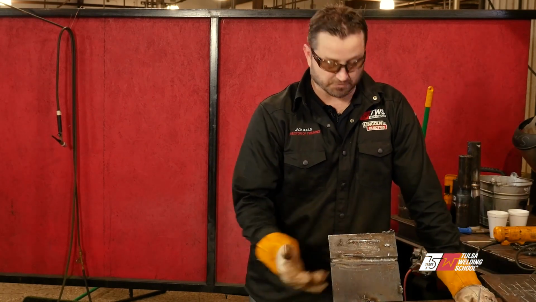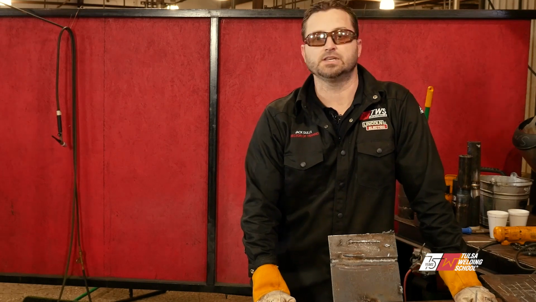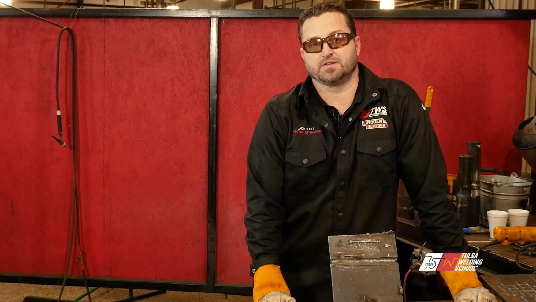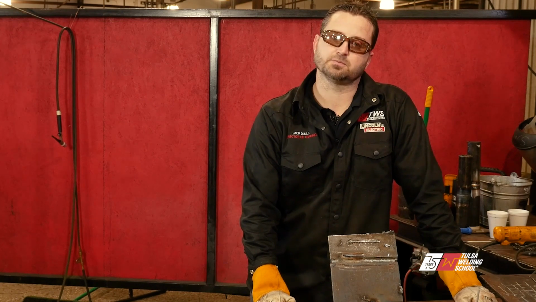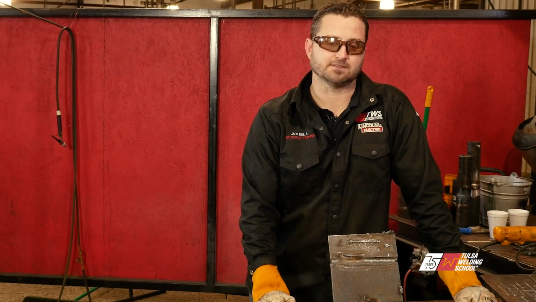Honestly, this will never pass. It will fail immediately because there's nothing in there. It's just filled with holes. And so that's porosity, and that's bad stuff. Prevention is the key.